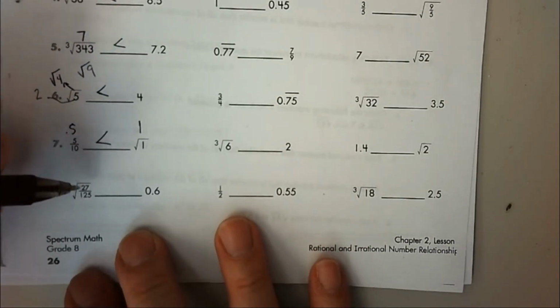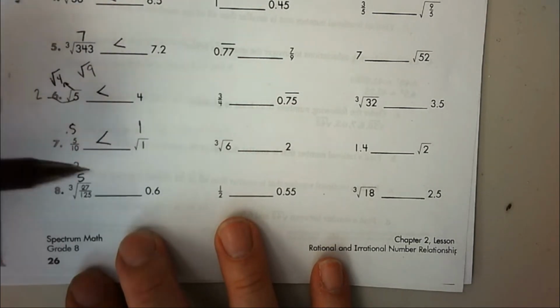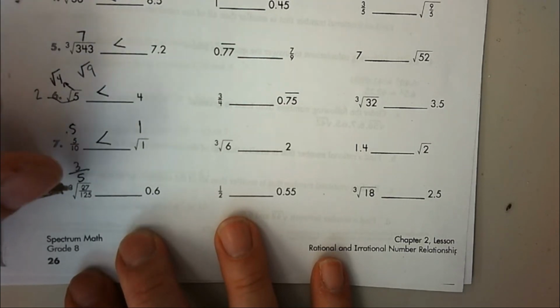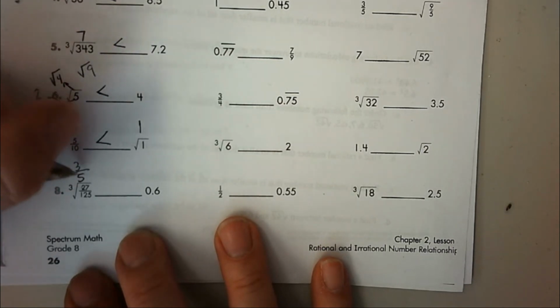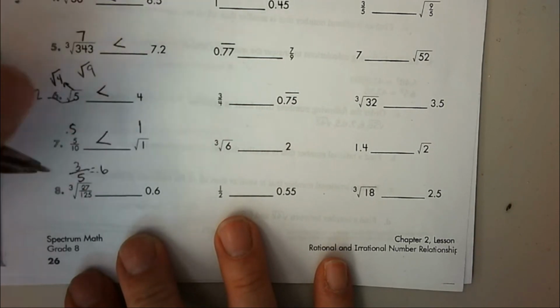And then we have this fraction here, so we have the cube root of 27 over 125. So 27 is a perfect cube. The cube root of that is 3. 125 is a perfect cube. The cube root of that is 5. So now I have a fraction versus a decimal. Well, I need to get them both in the same form. So 3/5. You can divide 3 by 5, or maybe you just have it memorized now, because this is kind of a benchmark fraction. 3/5 is going to be equal to 0.6. So they're the same numbers. So I put equals.